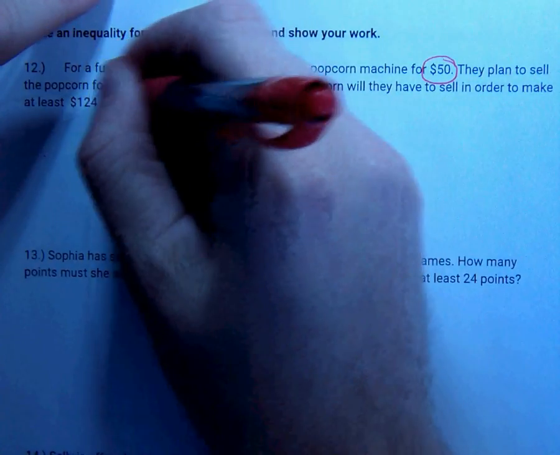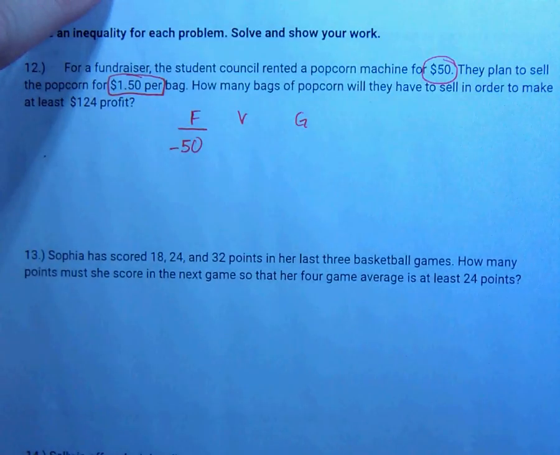They are selling popcorn for $1.50 per bag. Per is one of our variable words. On top of that, every time they sell it, they get $1.50. They get it over and over and over again. Therefore, it is a variable number.